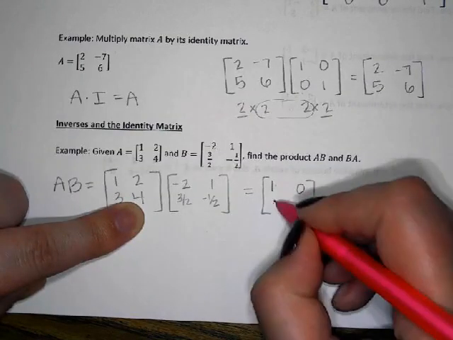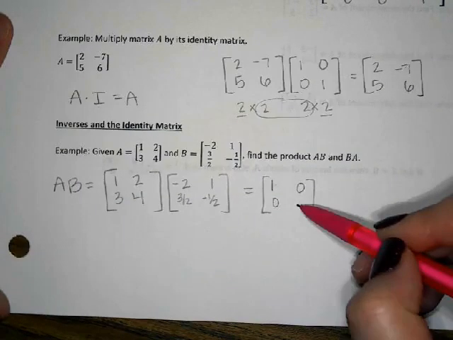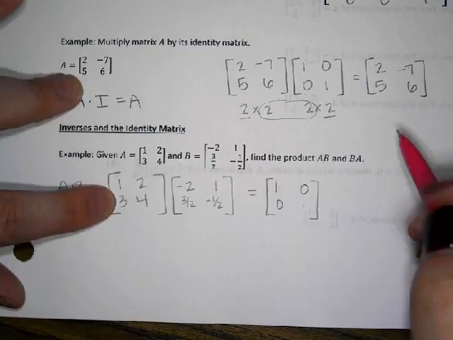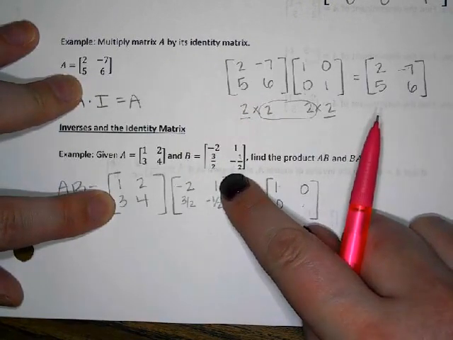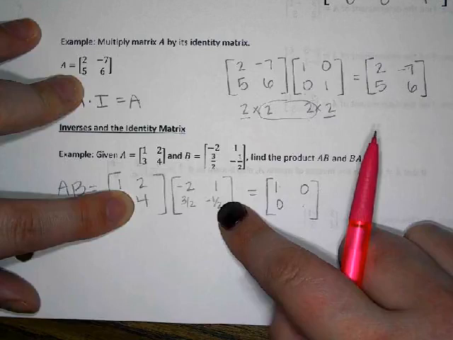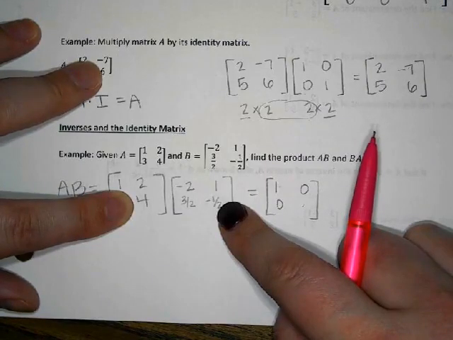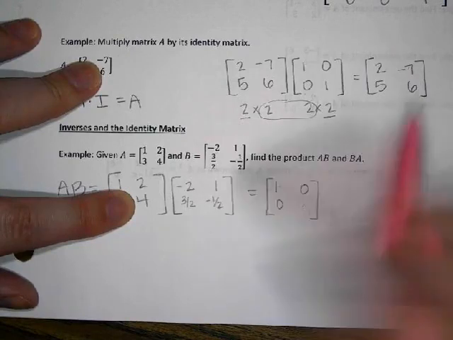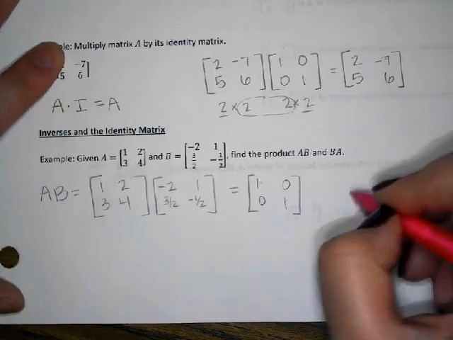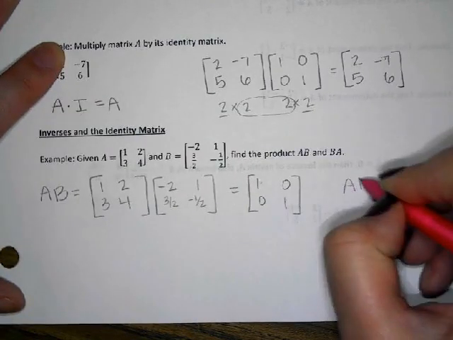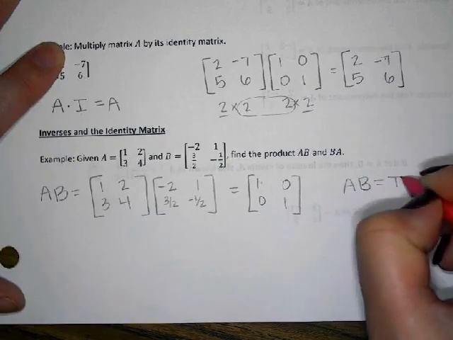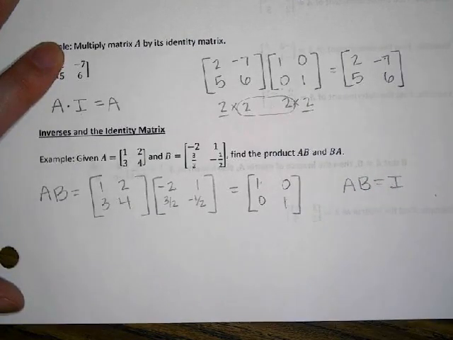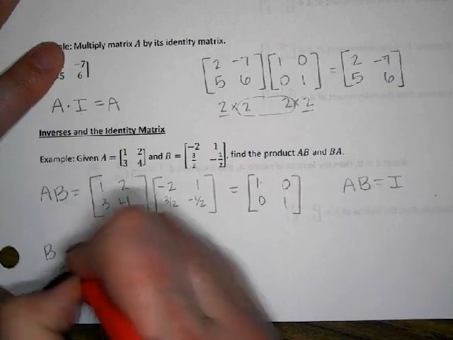And then second row, second column. 3 times 1, 4 times negative 1 half, negative 2. 3 and negative 2, 1. So what just happened is we did A multiplied by B, and we got the identity matrix. Okay? Now let's do B multiplied by A and see what we get.